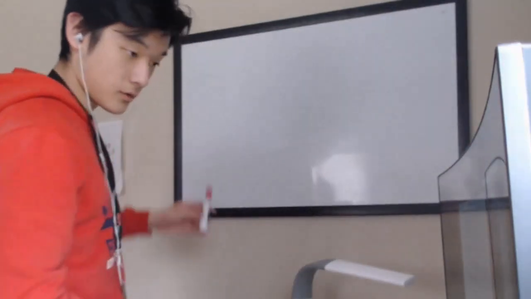And then the model actually looks like this. Let me move it over here.